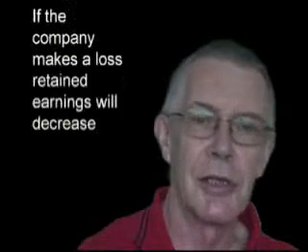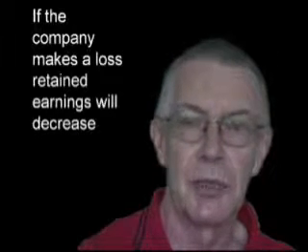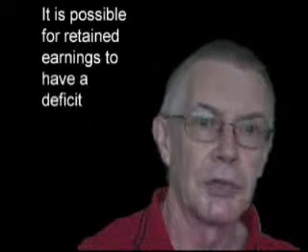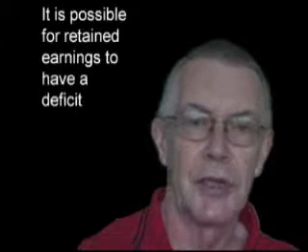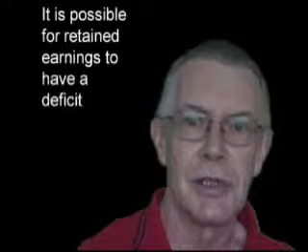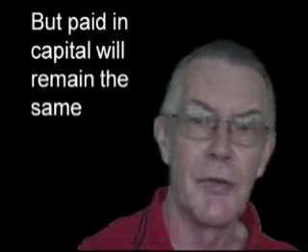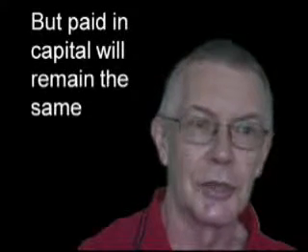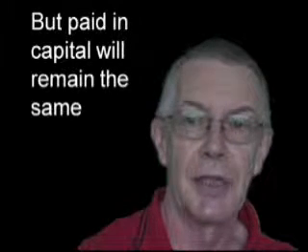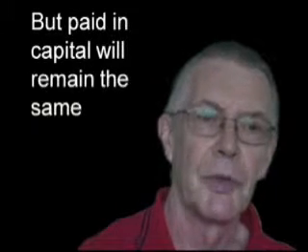Retained earnings can increase at the end of the year, but the increase could represent additional investment rather than more cash in the bank. If the corporation makes a loss, this will affect retained earnings, just as making a net profit after tax affects retained earnings. Paid-in capital remains the same even if the corporation makes a loss. If the loss is too great, then retained earnings may have a deficit. In other words, it will show a debit figure in the accounts.